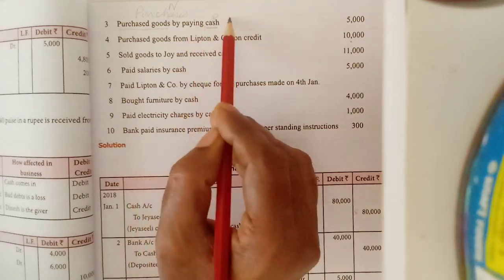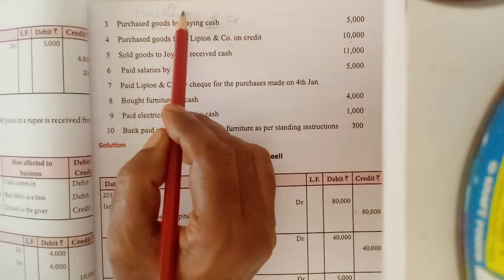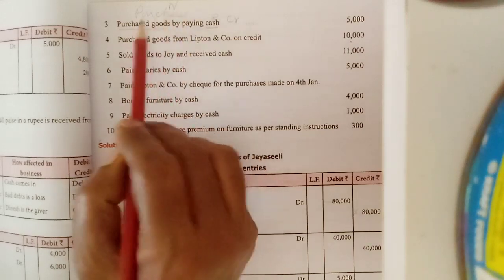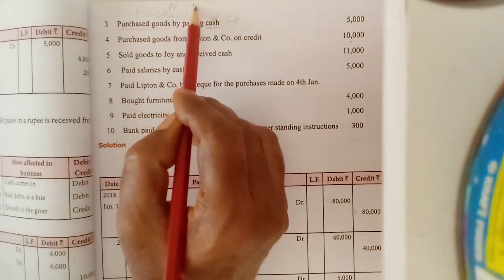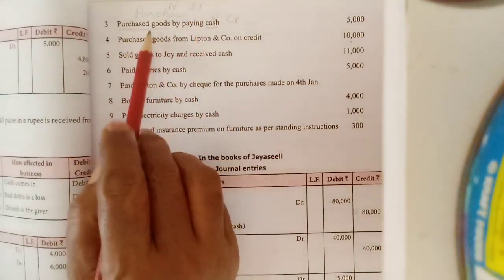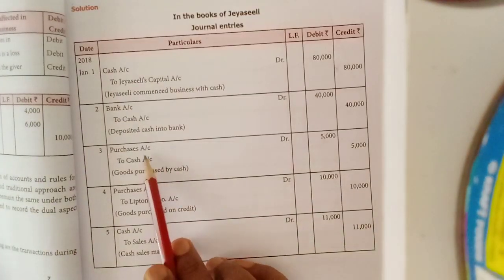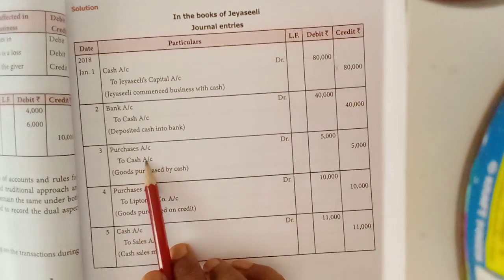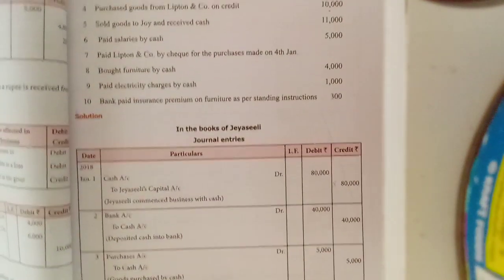Here cash is going out, so we should credit. Nominal account, debit all expenses and losses, credit all incomes and gains. Here we are spending, expense, so we should debit. So purchases, we should write not purchased goods, purchases account debtor to cash. Okay, I think you are able to understand, students. Yes, I think so.